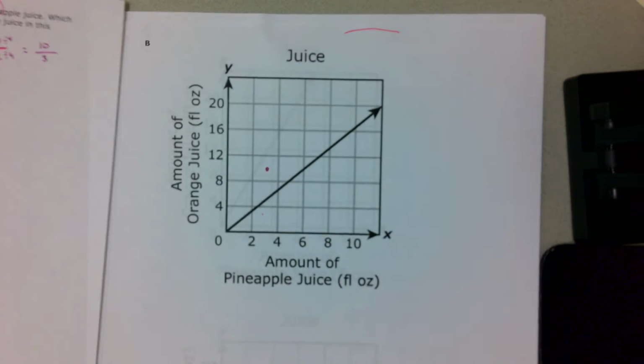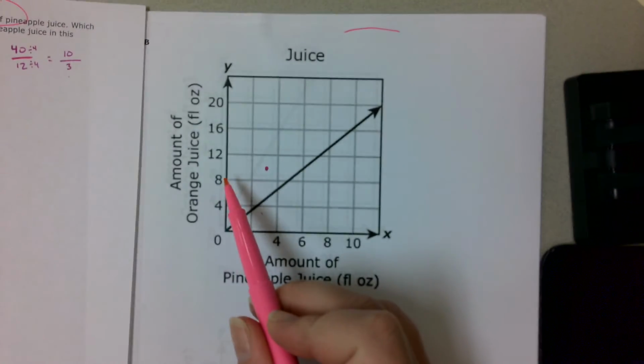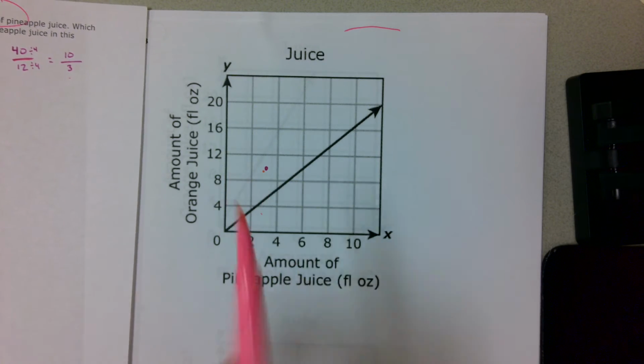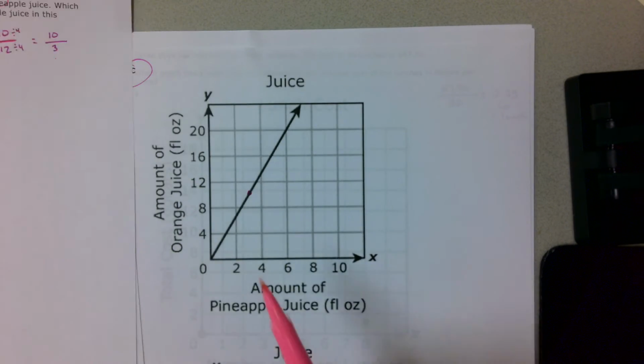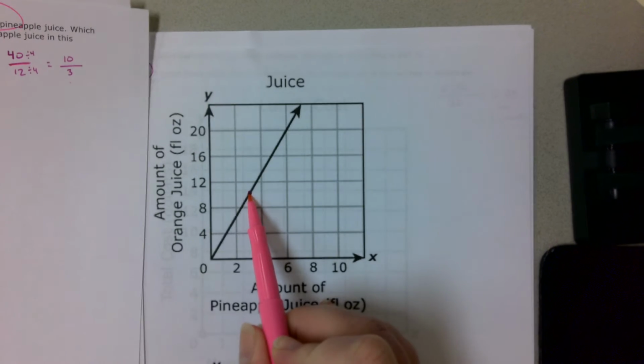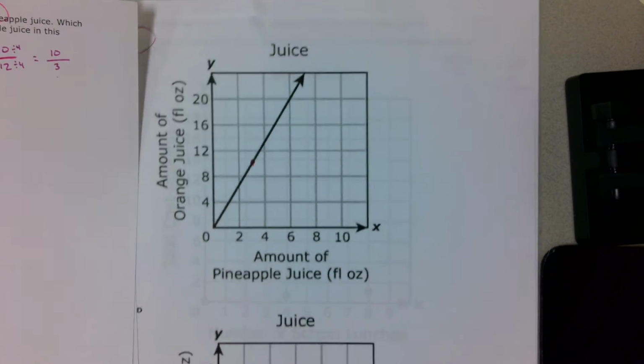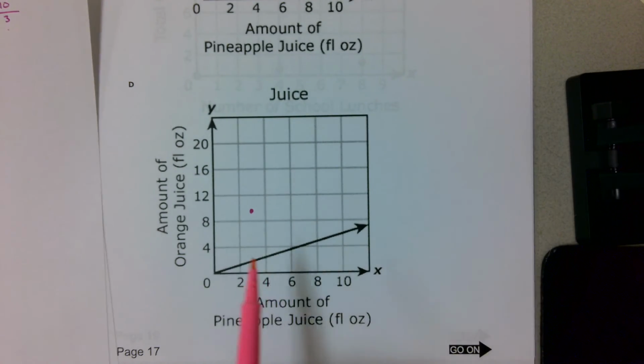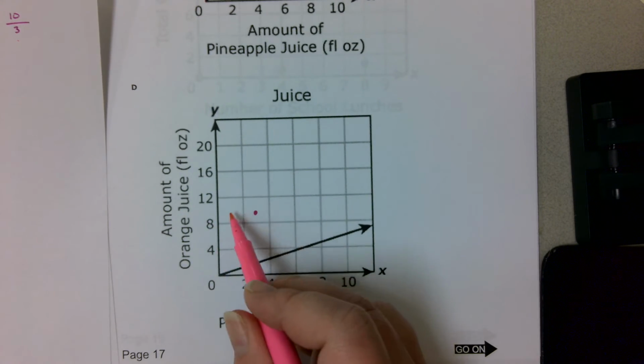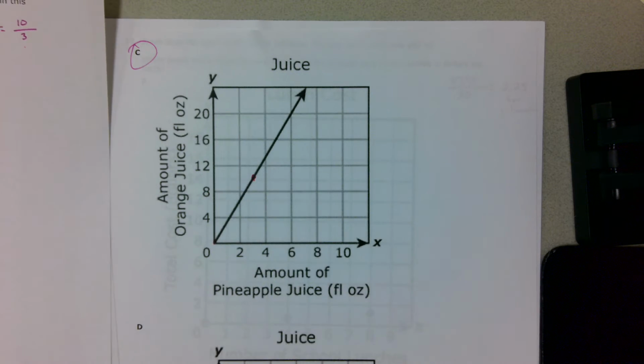So I'm going to have to go to a bunch of these. Here I'm going to go up 10 over 3, not on the graph. Up 10 over 3 it is on the graph, and it is 0, 0, which we would expect to see. And then the last one, up 10 over 3 is not on the graph. The correct answer was C.